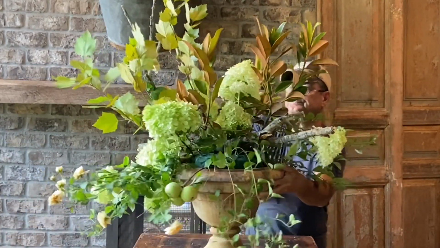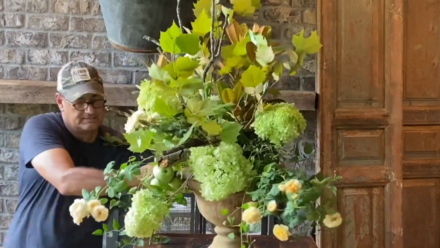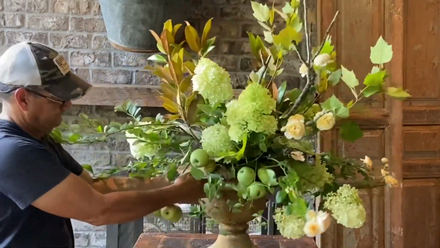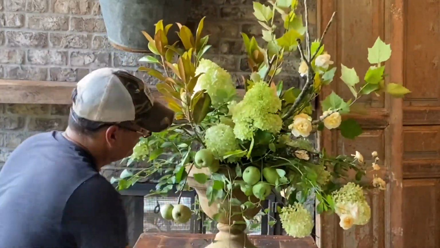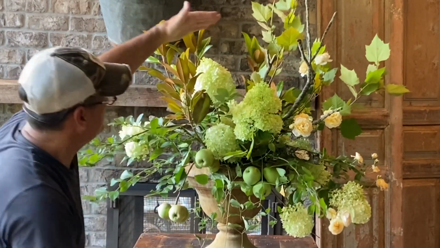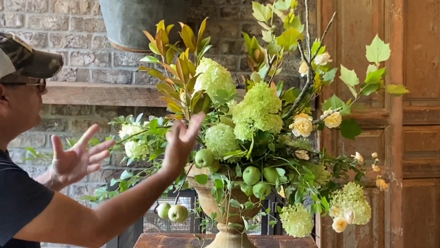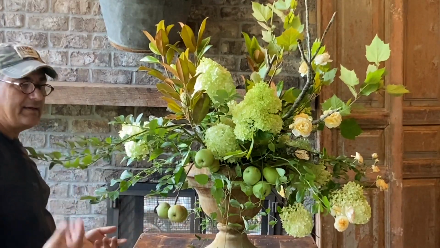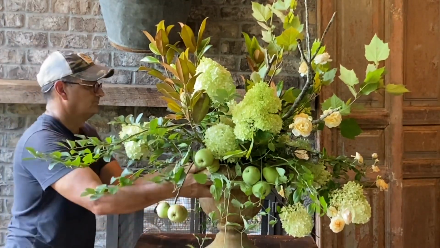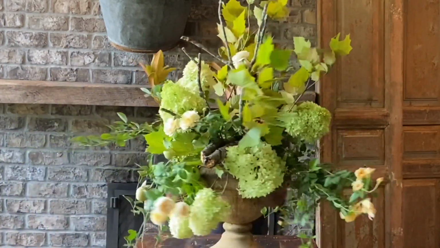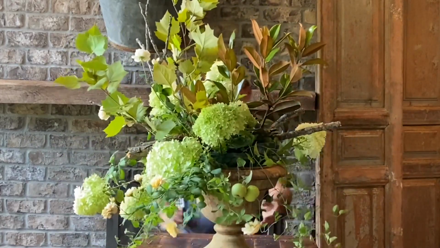So, this is what we have now. A lot of nice color balance, a lot of texture, and the overall shape. Now we're going to just keep adding layers of texture. It's a garden style arrangement, so it needs to be full and lush.